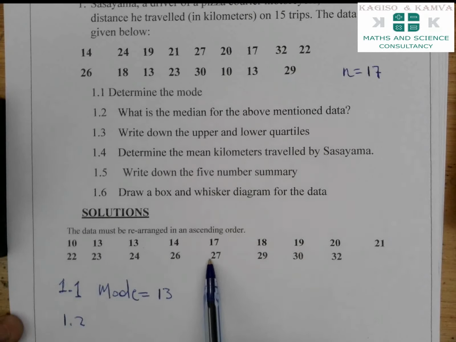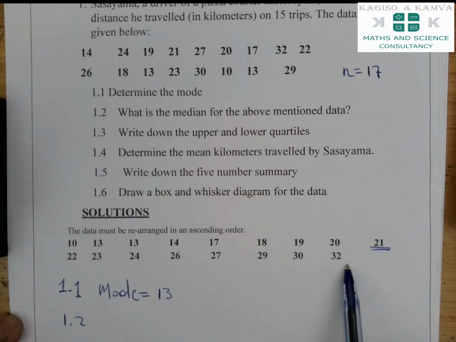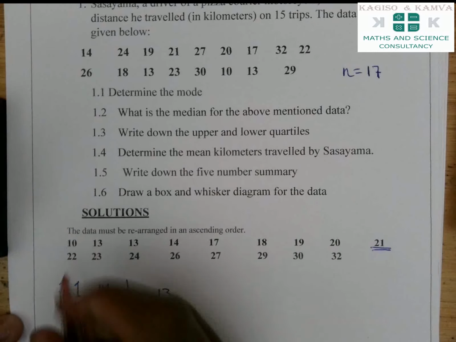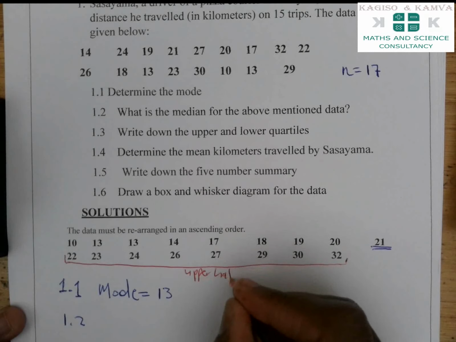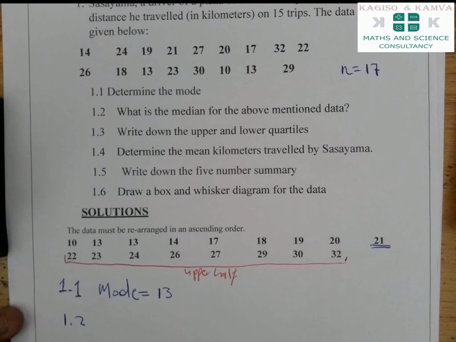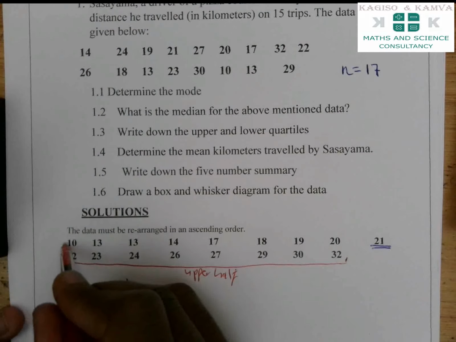This will be our upper half, and this data set is going to be our lower half.